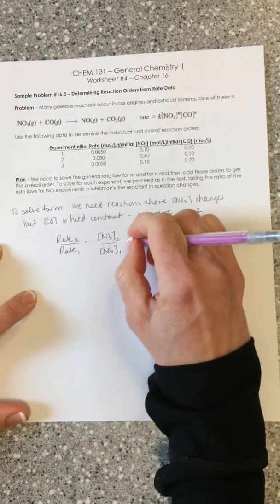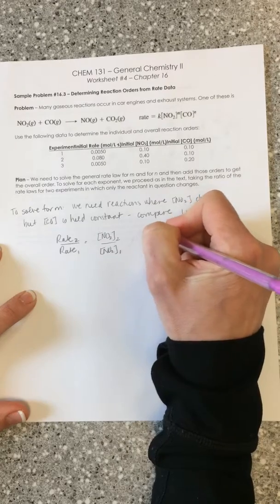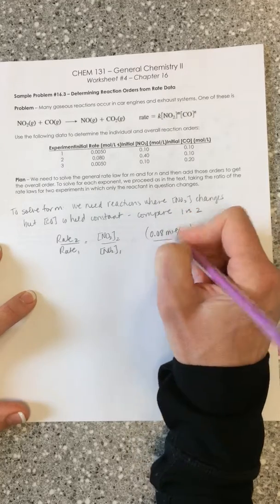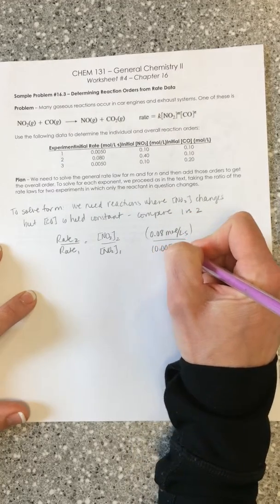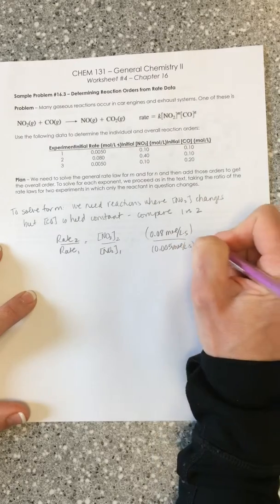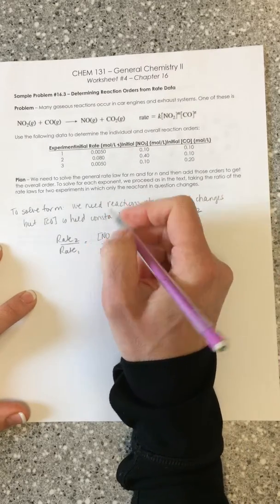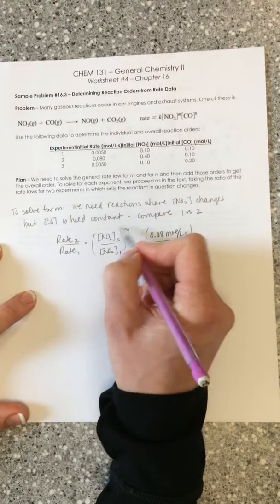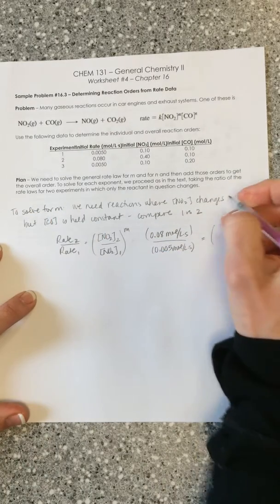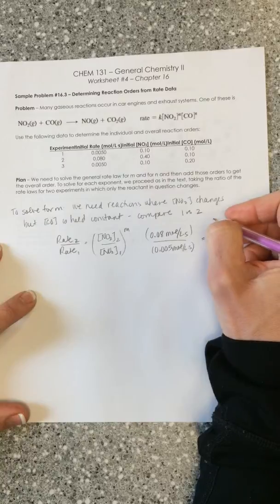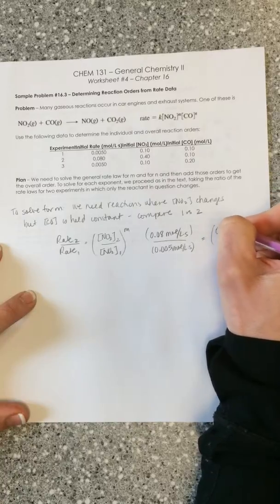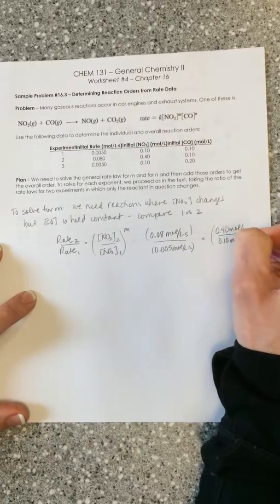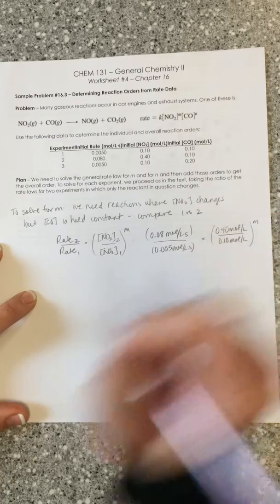So what we have then is 0.08 moles per liter second over 0.005 moles per liter second. And this really is raised to the m power because we're trying to figure out how these are related. So we've got the reactant concentration for reaction 2 is 0.40 moles per liter, over 0.10 moles per liter, again raised to the m power.